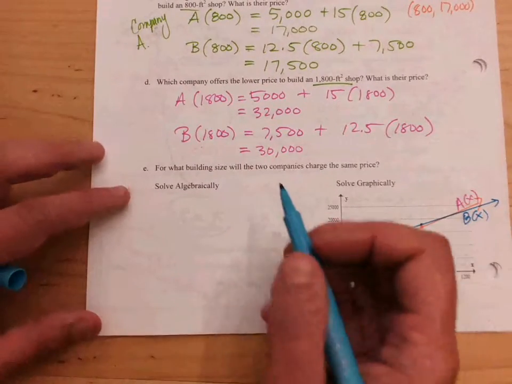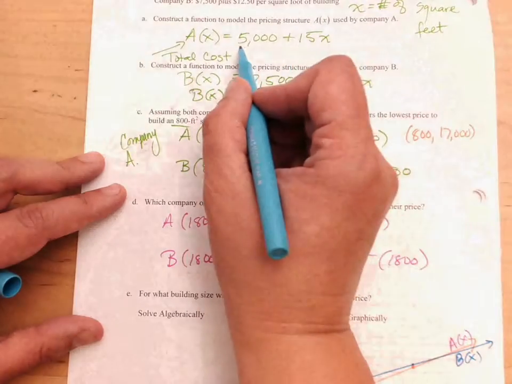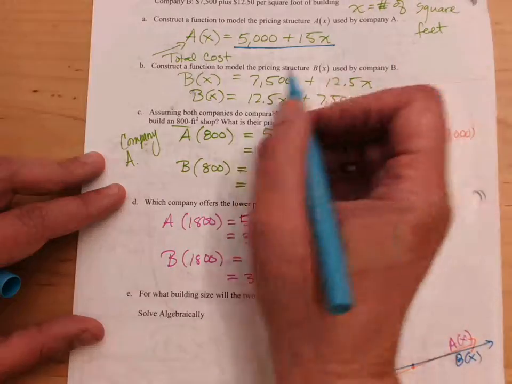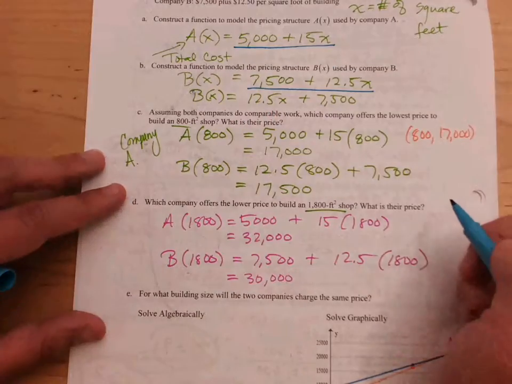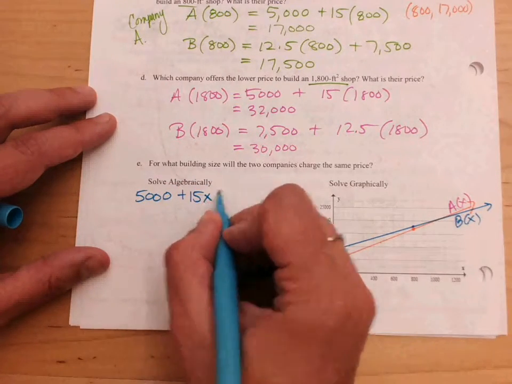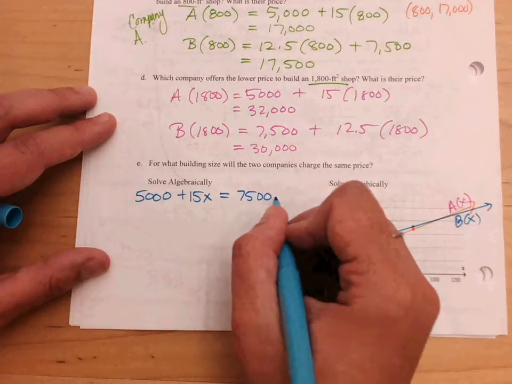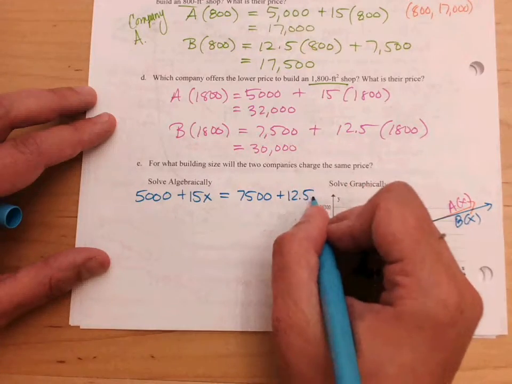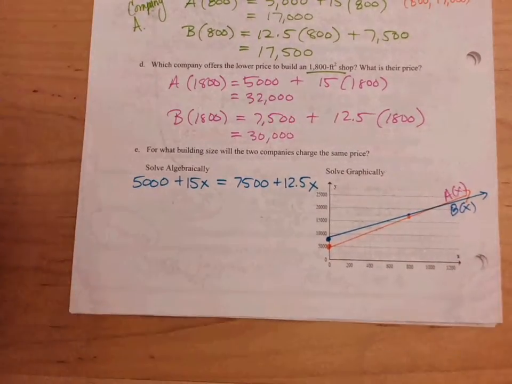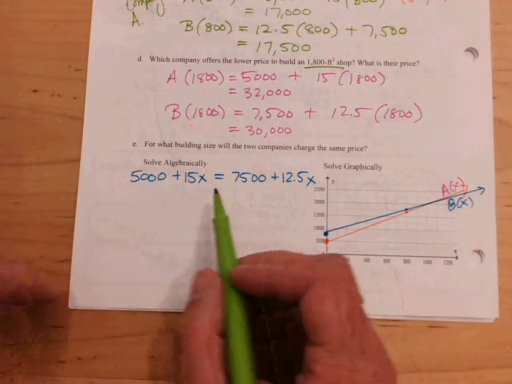Okay, and to solve it algebraically, this is kind of a Math 60 concept, and it's going to get us to our next thing. We could set this equal to this and solve for x. So we're going to set 5,000 plus 15x. We want to know, when is this cost equal to the 7,500 plus 12.5x? I didn't put the x. Is that okay? How could I solve that equation for x? What would you do? Right. Solve for x.